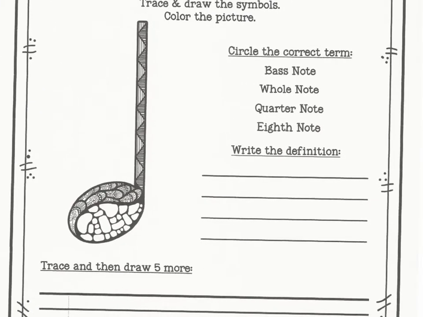Again, hopefully you recognize this. Just the one note is a quarter note. And our definition of our quarter note is 1 beat or count. And the way we count this is just 1.